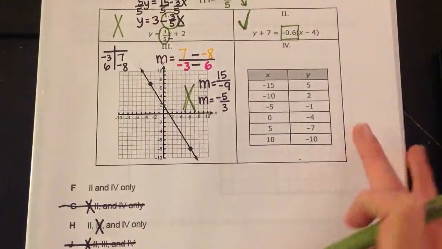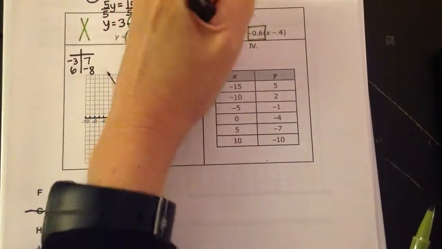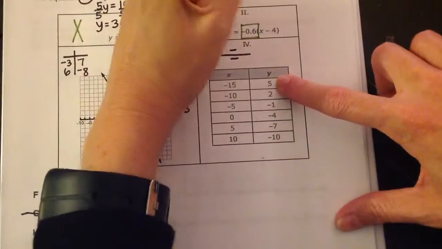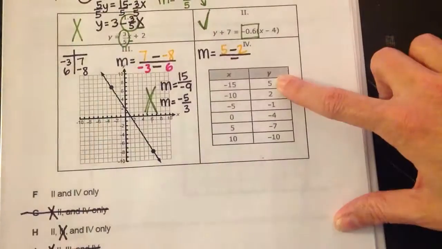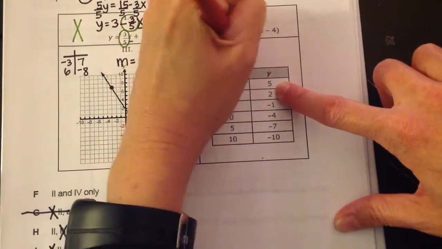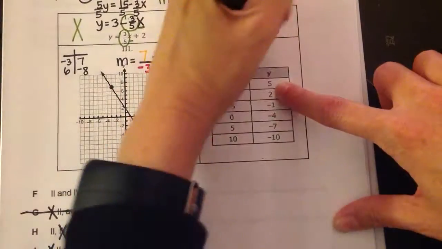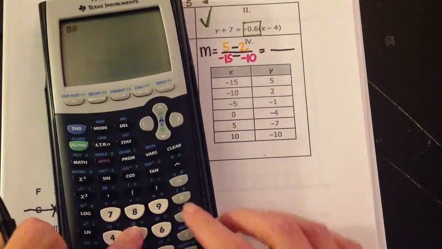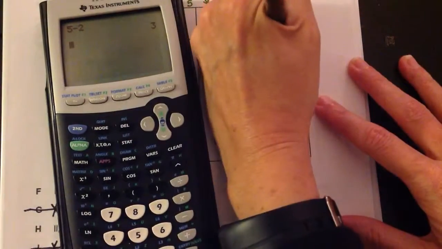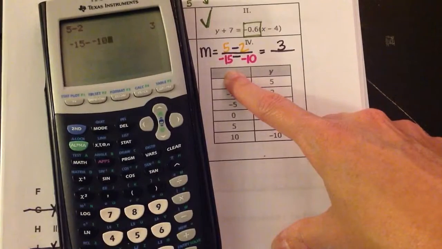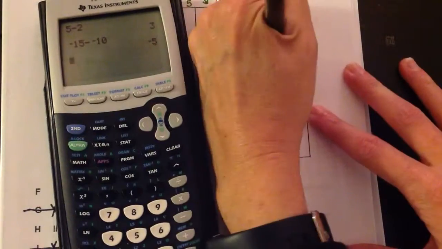So option 3 does not work. Okay, let's check option 4. Okay, again, I've got a table of values. Well, I can find the slope just by picking out 2 input and 2 output values. So I'm going to use my output values. I'm just going to use the first one, 5 minus 2. And then I'm going to use negative 15 minus negative 10, and now I'm going to solve for my slope. 5 minus 2, that's going to give me 3. And I'm going to have negative 15 minus negative 10, which is going to give me negative 5.